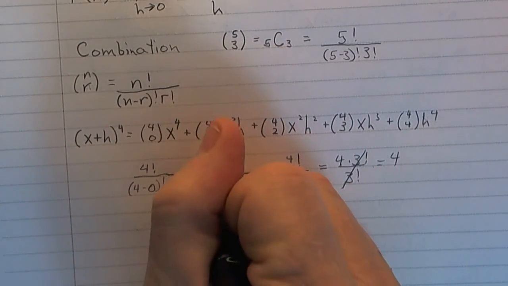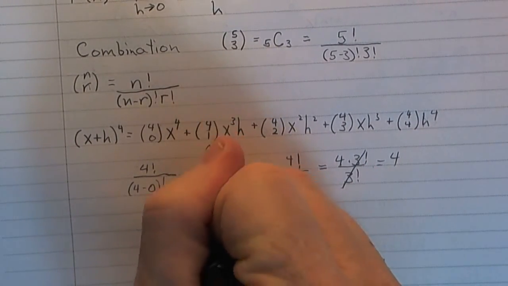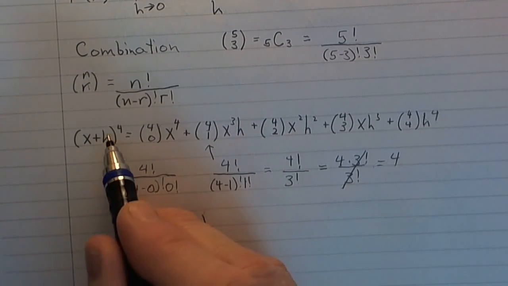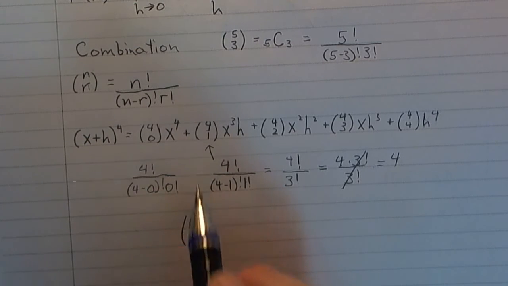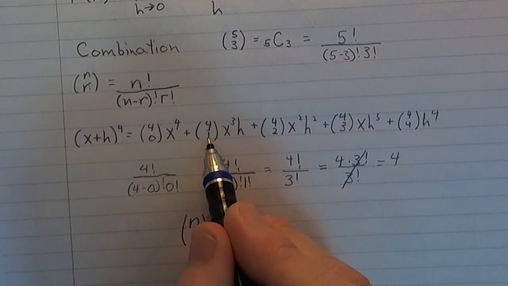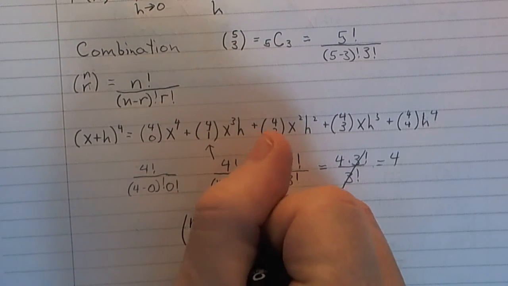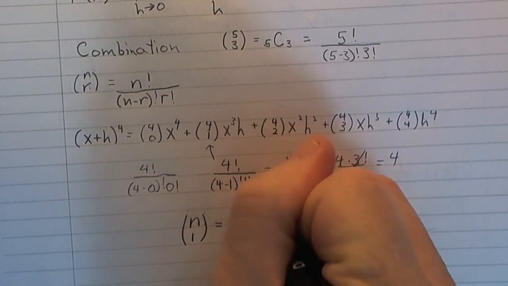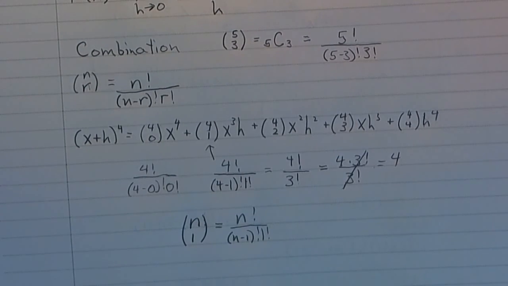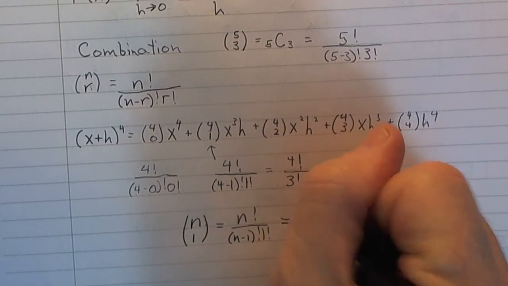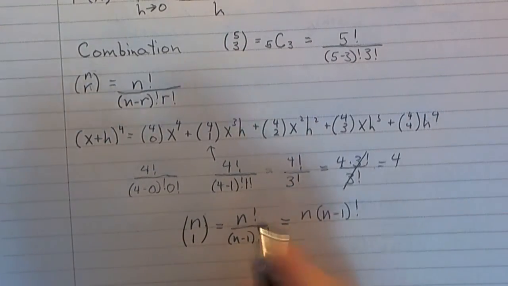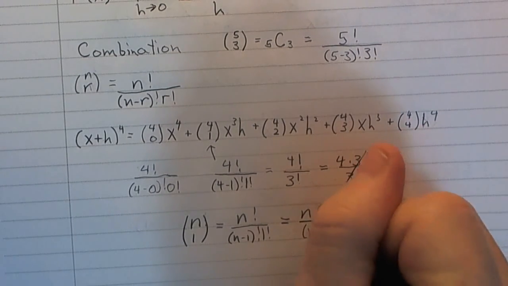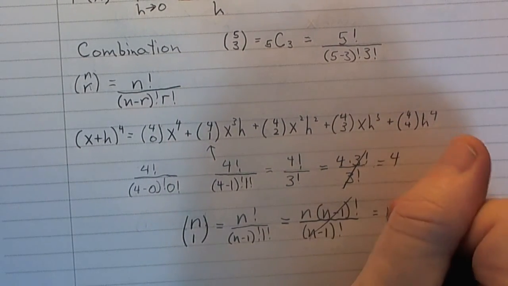It's always going to be n things taken one at a time, like that, right? This is 4 taken 0, 4 taken 1. If we were just expanding x plus h to the n, then this would be n things taken one at a time instead of 4 things taken one at a time. And look how that looks. This is n factorial over n minus 1 factorial times 1 factorial. Well, that would be n times n minus 1 factorial. I could always just break this down this way. And then I have n minus 1 factorial, which this is just n.